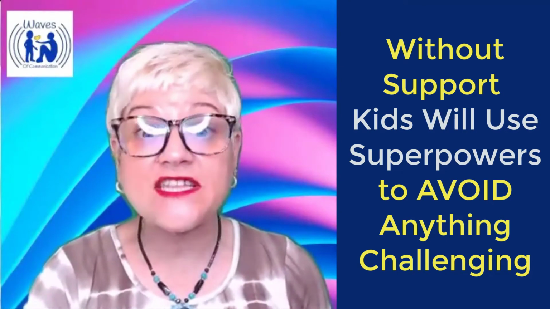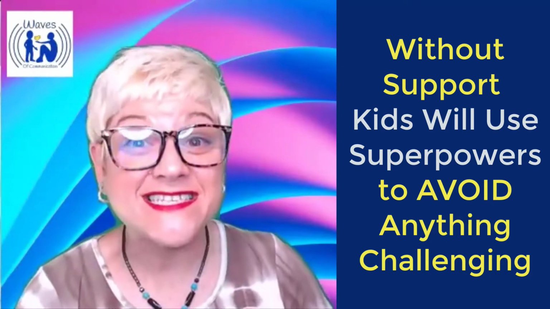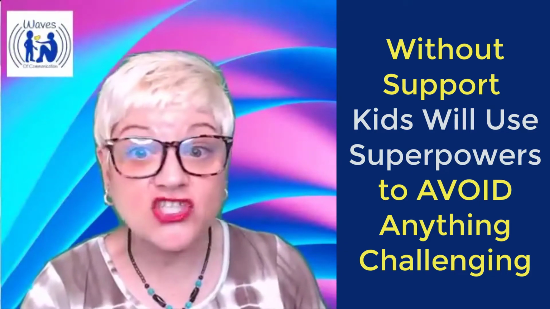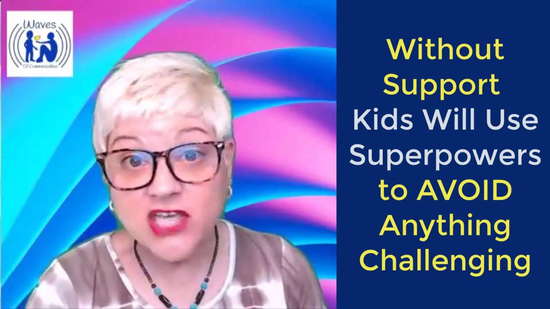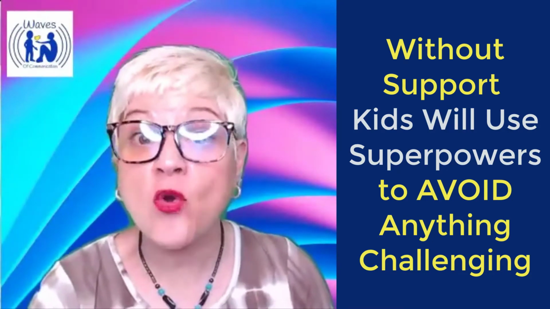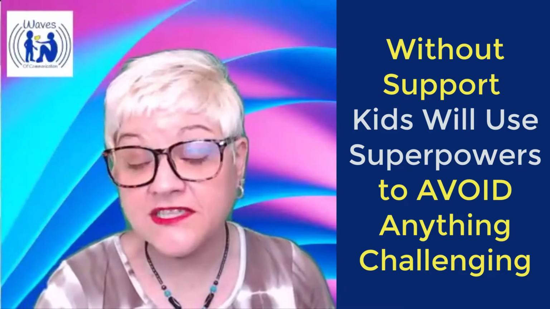What they'll do is use their superpowers as an escape mechanism to avoid doing anything challenging, like overcoming their late talking or learning any kind of academics, because they'll get so obsessed and in their own world in these obsessive behaviors that it blocks their learning. So it's really important for parents to know what your child's superpowers are so that you can guide them towards doing positive things, learning positive things, and developing new skills, right?